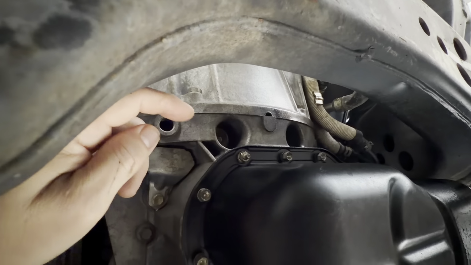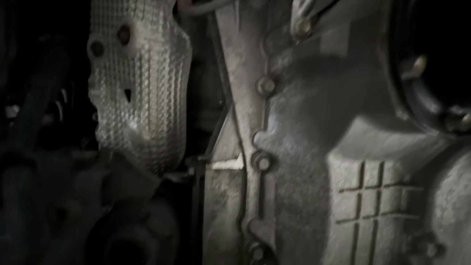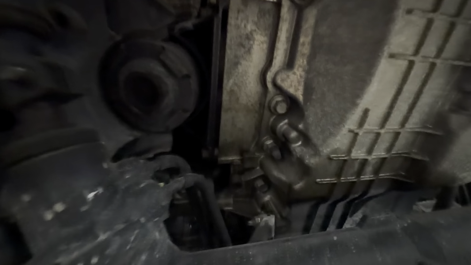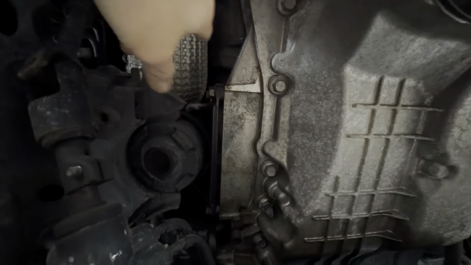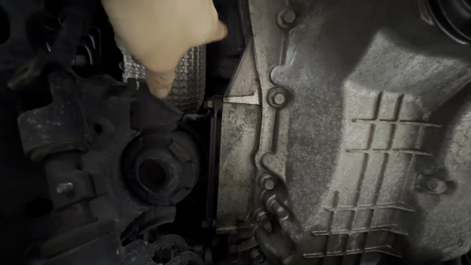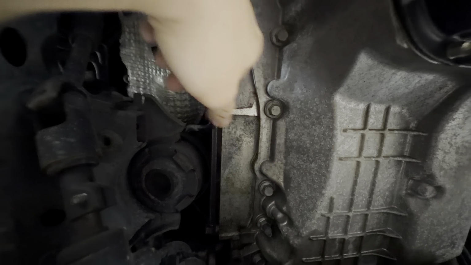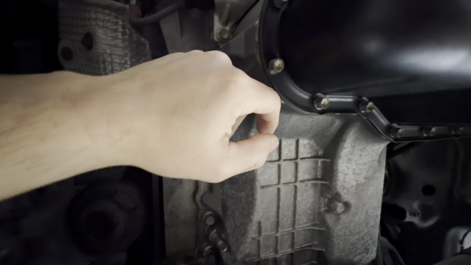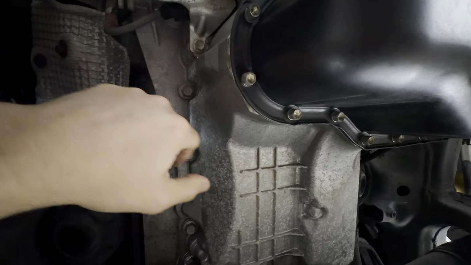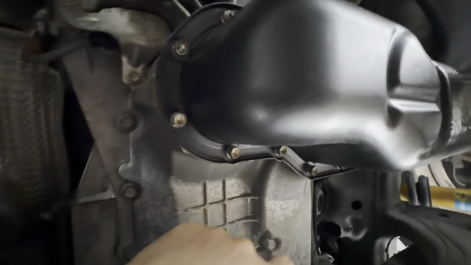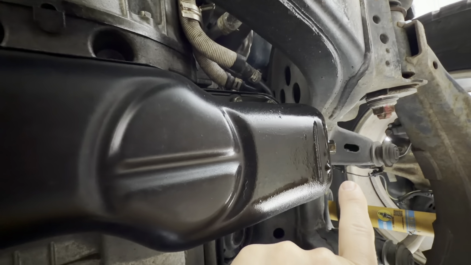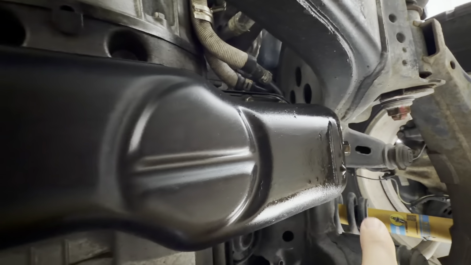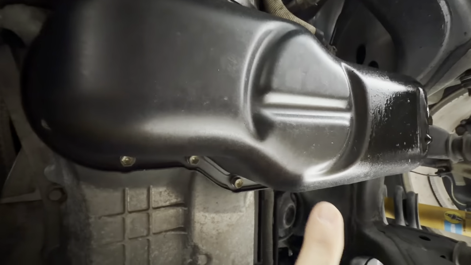The next thing you want to do is look somewhere else and see where the oil is coming from. When I looked around, there's nothing coming from the top, because it could be coming from the top, from the valve cover gasket. Sometimes it goes bad, and that's an easy repair. But on this vehicle, when I look down here, I can see oil dripping right there. So I know that it is coming from this pan somewhere.